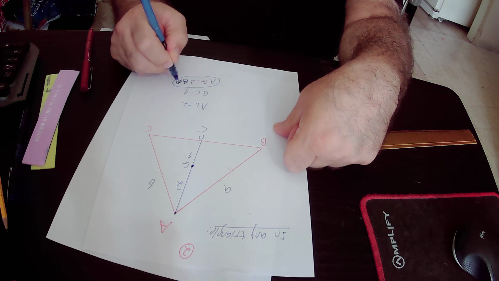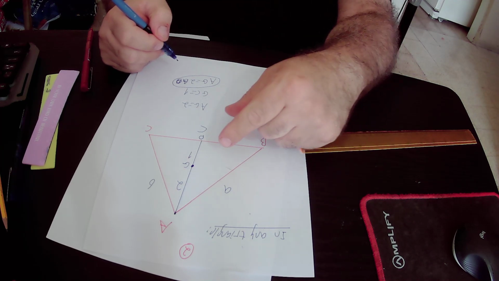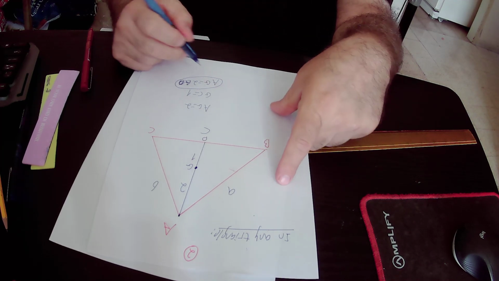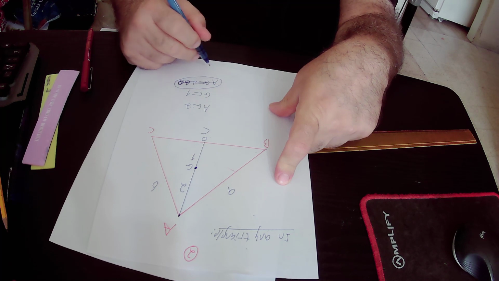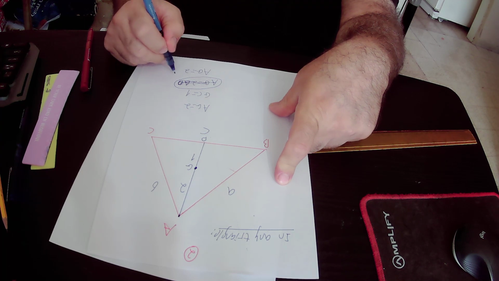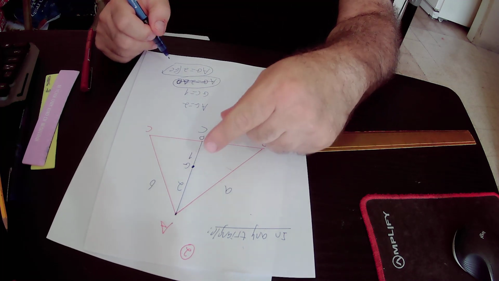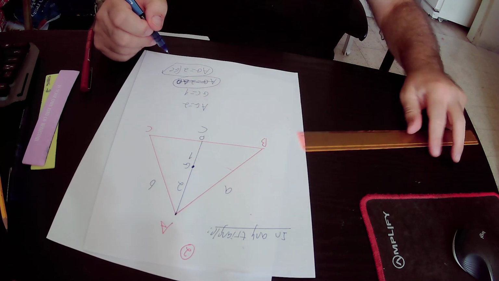Again, AG equals 2 times GD. Okay, AG equals 2 times GD. AG is twice as large as GD.